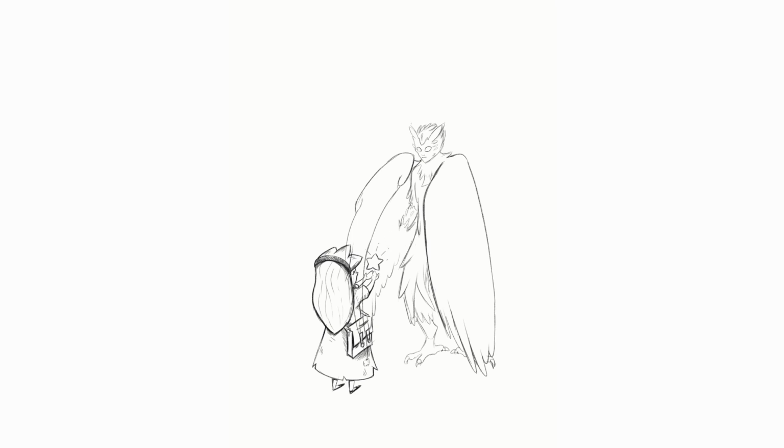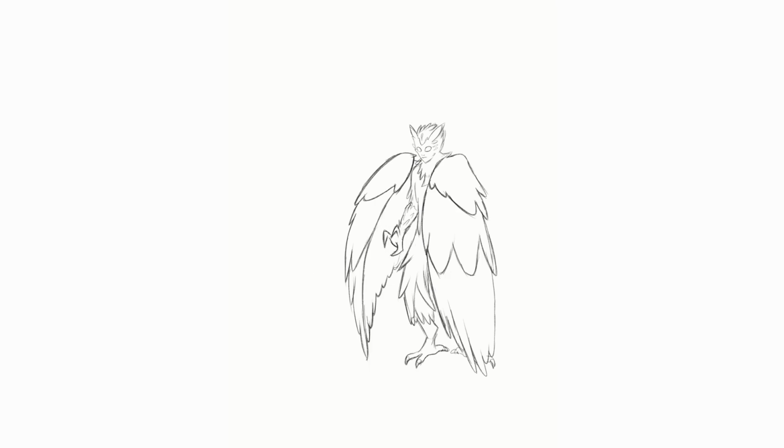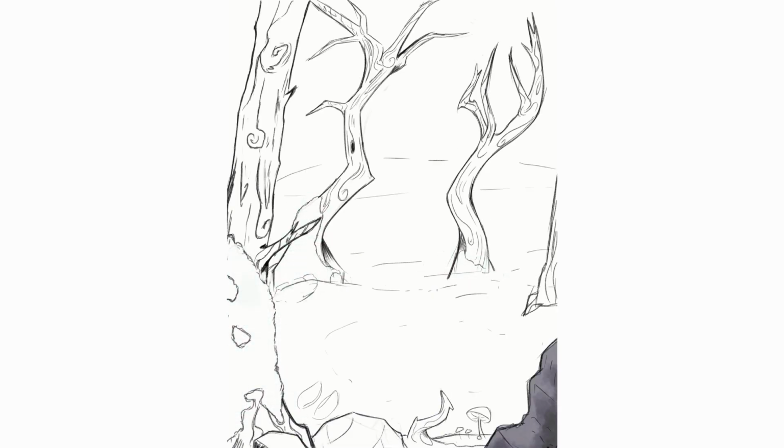Earlier I mentioned that it's one thing to write a story, and bringing that story to life through drawings can have its own challenges. So one of those challenges is trying to figure out how my comic is going to look and what kind of style I'm trying to portray.